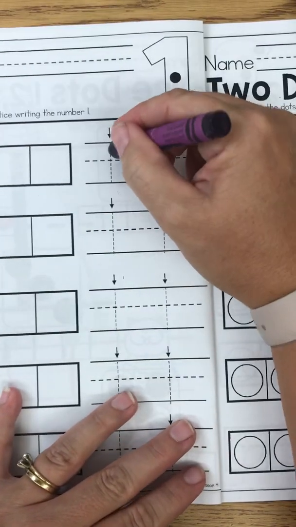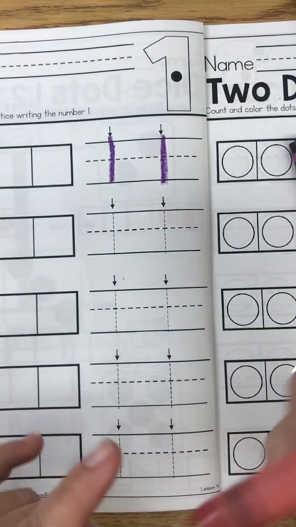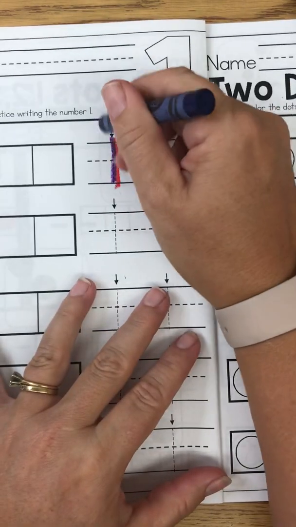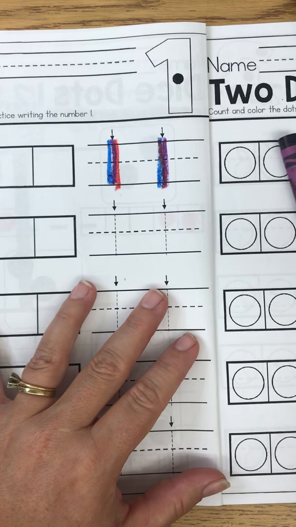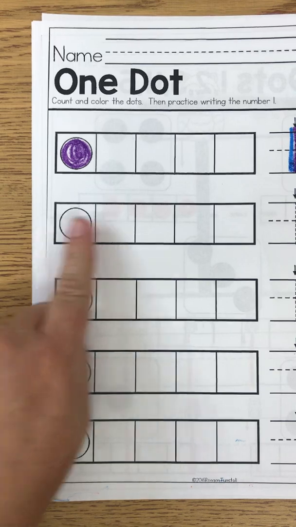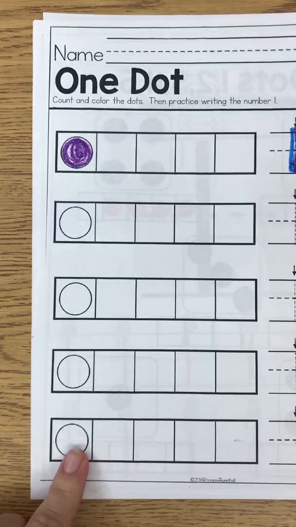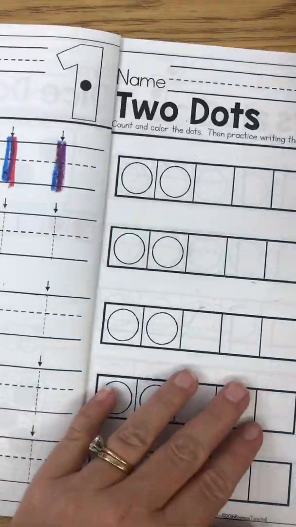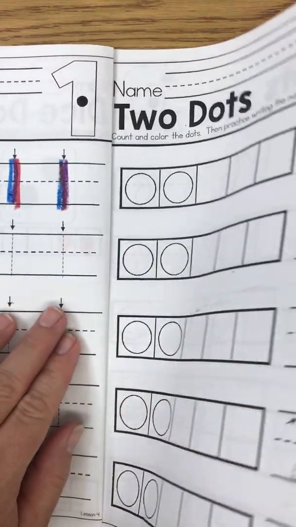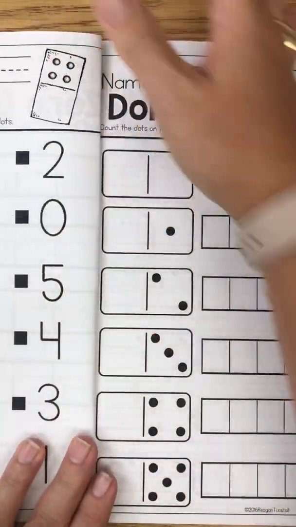And then I'm just going to practice writing my numbers. Straight line down and then I'm done. You only have to do this with 3 colors. It's good practice for writing the number 1. Then you're going to keep going all the way down. Color 1, write 1. This is good practice for your fine motor skills. Then I want you to keep turning the pages until you get to the domino page.